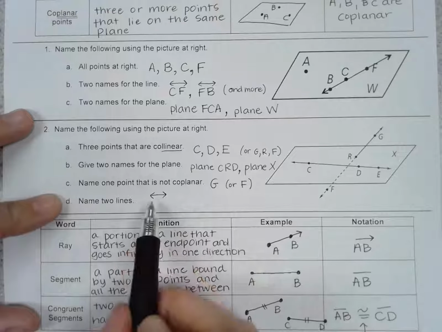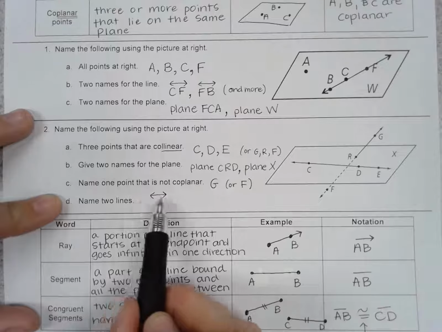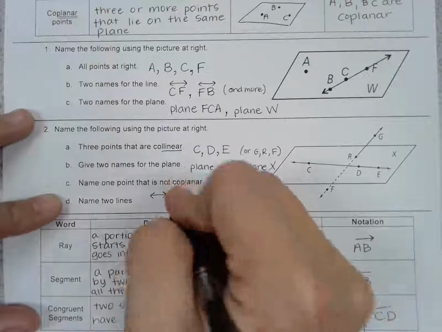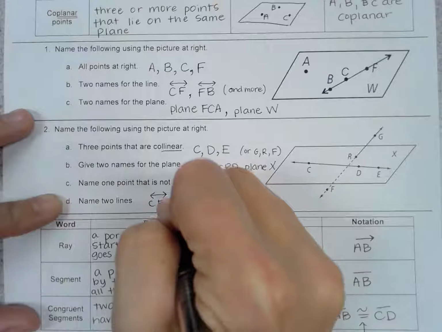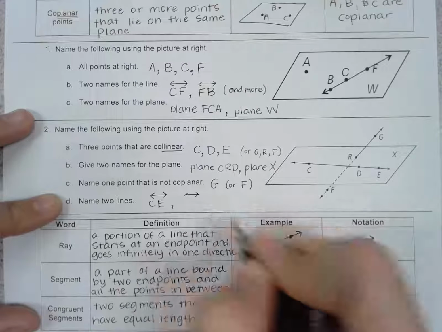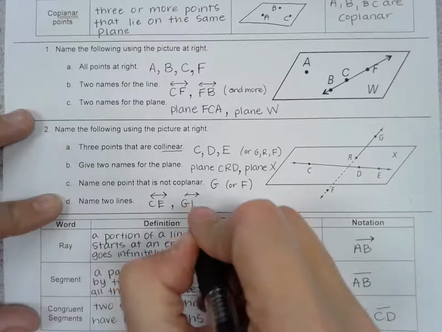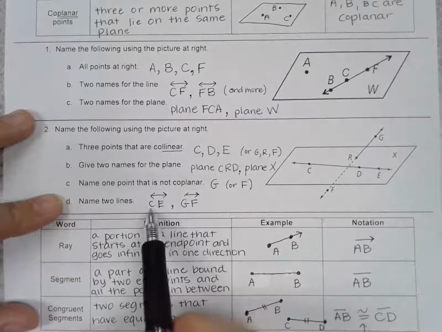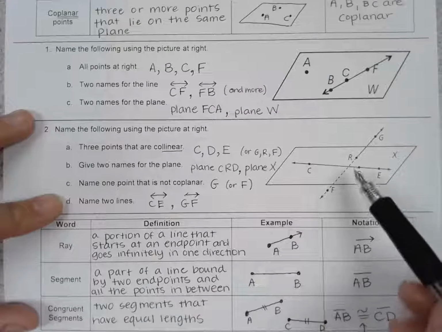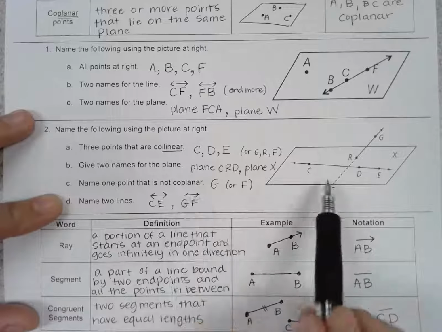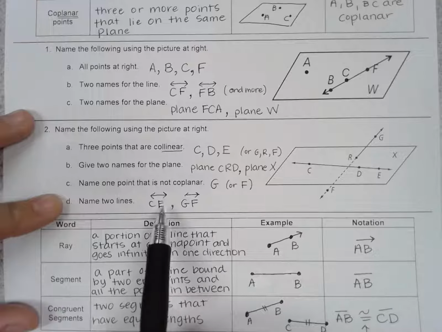So I'm going to say line. Notice how I put the 2 arrows on either end of this symbol. So I'm going to call it line CE. And then my second one, I'm going to call it line GF. But if I flip-flopped these letters and wrote them in the other order, or if I used the R in this one, or if I used the D in this one, that would be fine.